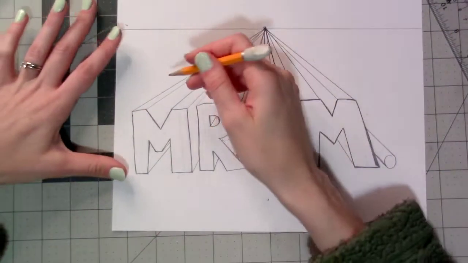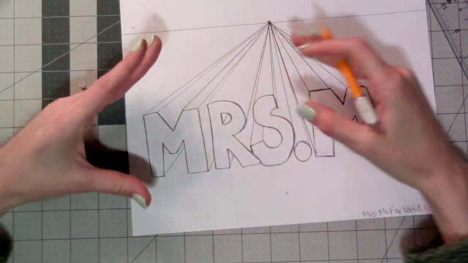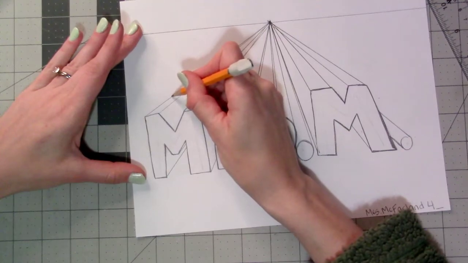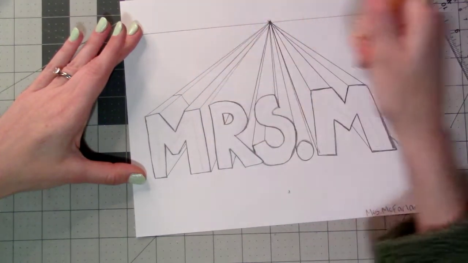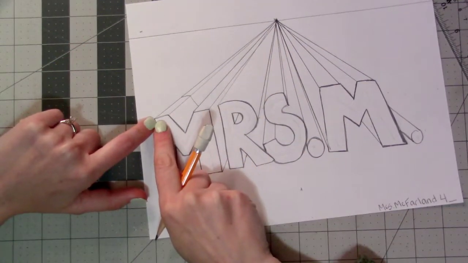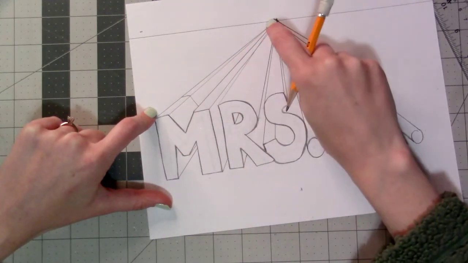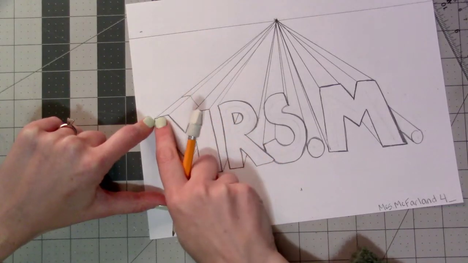I was going to say, there's something you could do if you wanted to make the letters not go all the way back: you can trim them off like this. If you draw the same line that your lines go from to your vanishing point, so these corners here, see there's a line in between there.